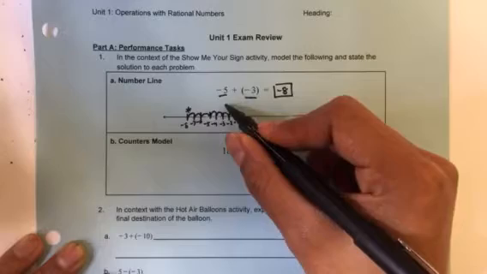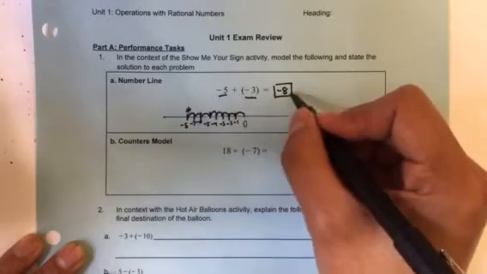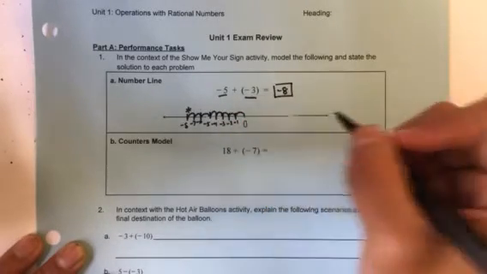A way you can check your answer also is since they're the same sign, you can add it, and then you can keep that negative sign.